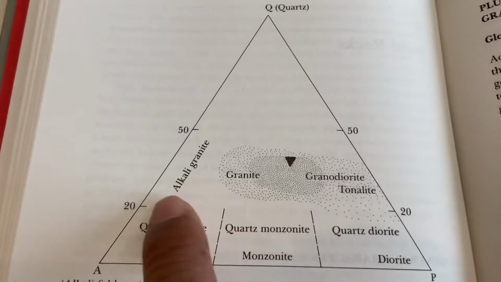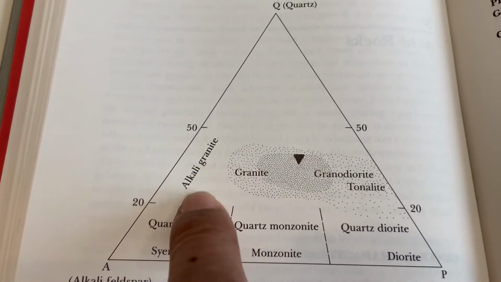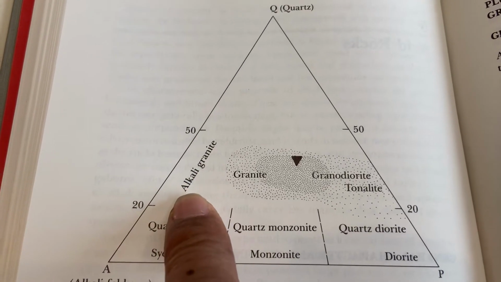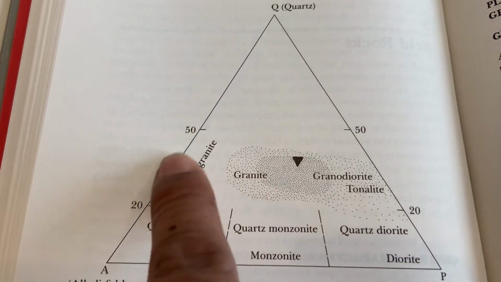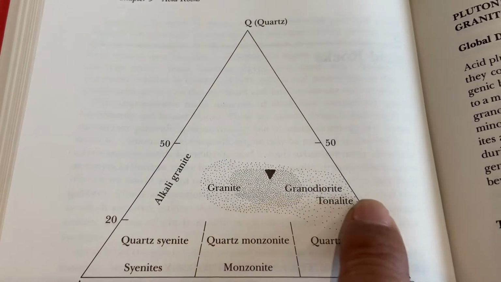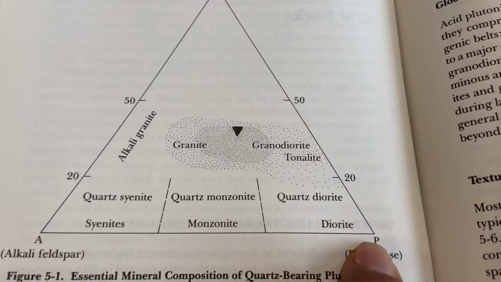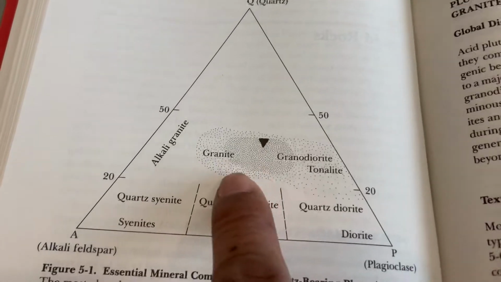What is the difference between the two? If you look in here, the feldspar in this one is the potassium variety. So this is your typical pink granite. But as you go to the right of this triangle, we're going more to plagioclase. Plagioclase, particularly the albite, the sodic variety, tends to be white.